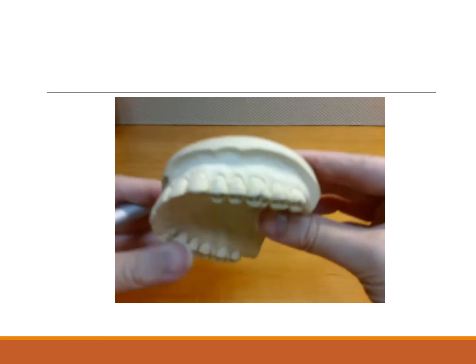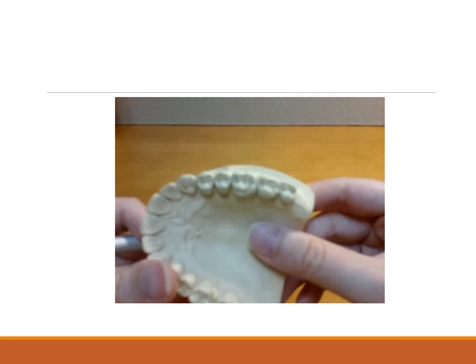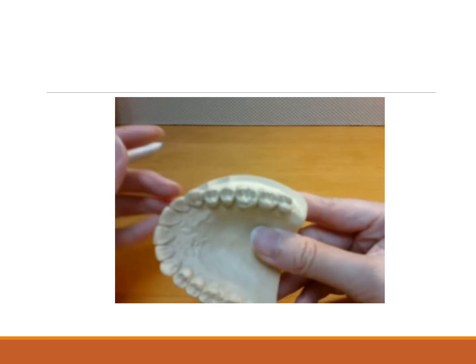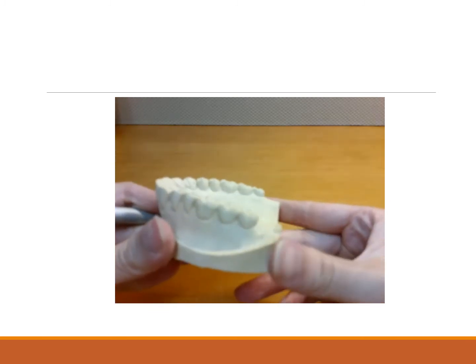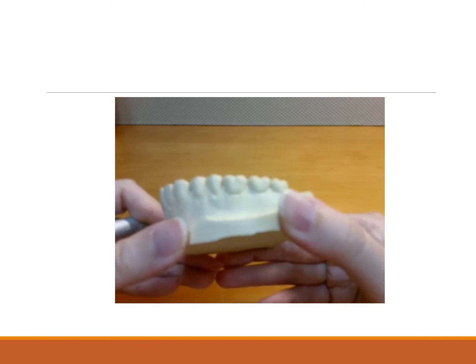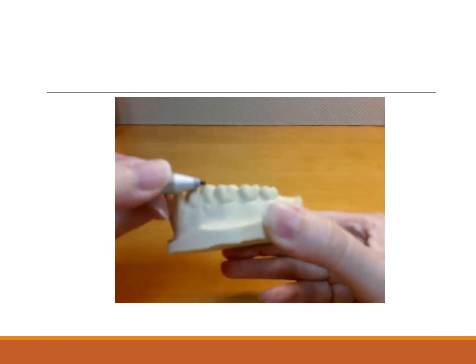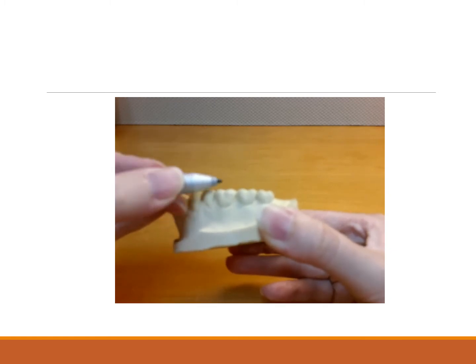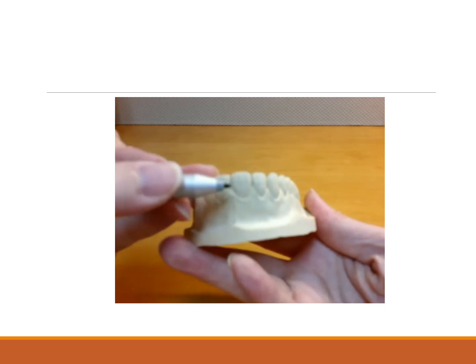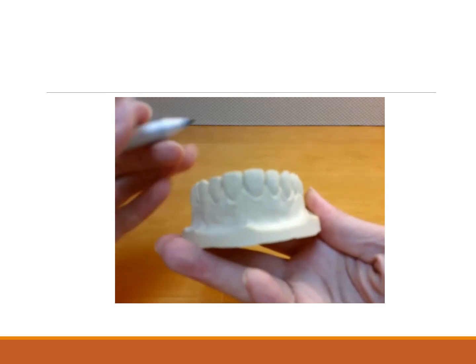The last thing I'll point out is the embrasures. So from the occlusal, you can see buccal and lingual embrasures. And then from a lingual or from a buccal view, you'll notice the occlusal or gingival embrasure, or in the front, an incisal or gingival embrasure.